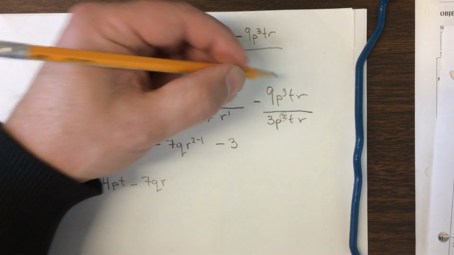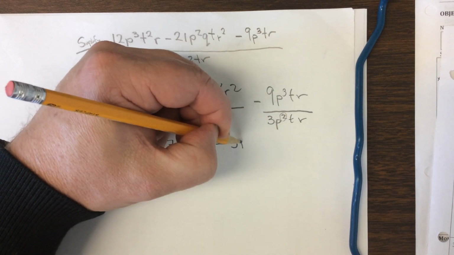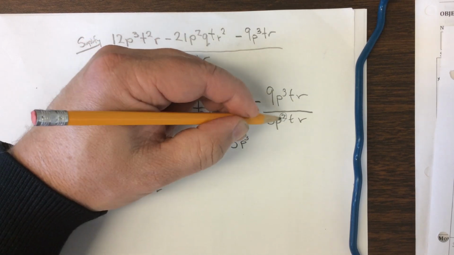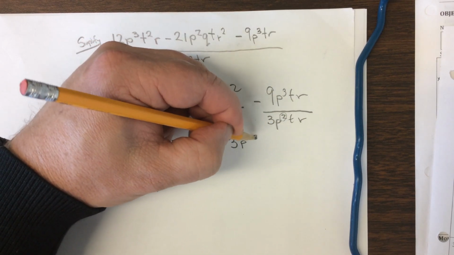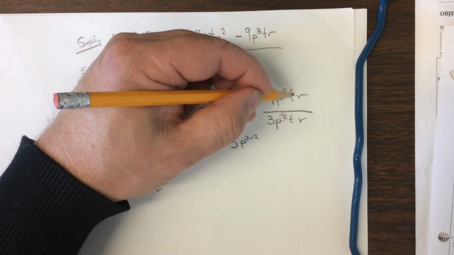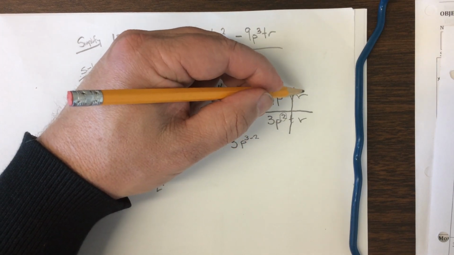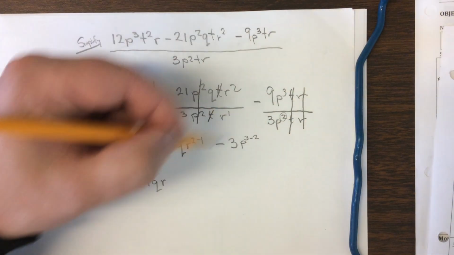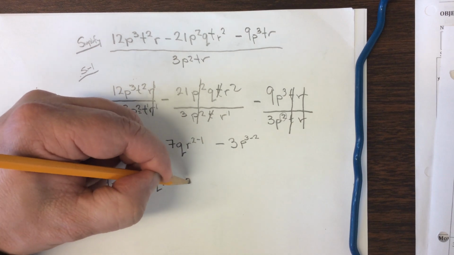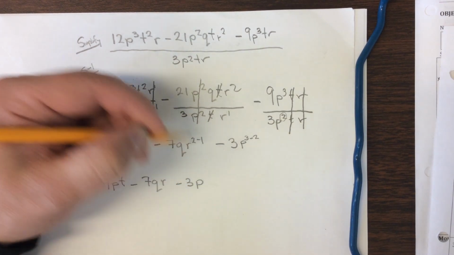Once again, the 2 is the smaller exponent, so I'm going to bring it up. Keeping the p cubed in the numerator, I bring the exponent up, and it changes to its opposite. You can see here the t's have the same exponent, so they cancel out. We can do the same for the r since they're the same. I'll simplify that: negative 3 times p to the first.